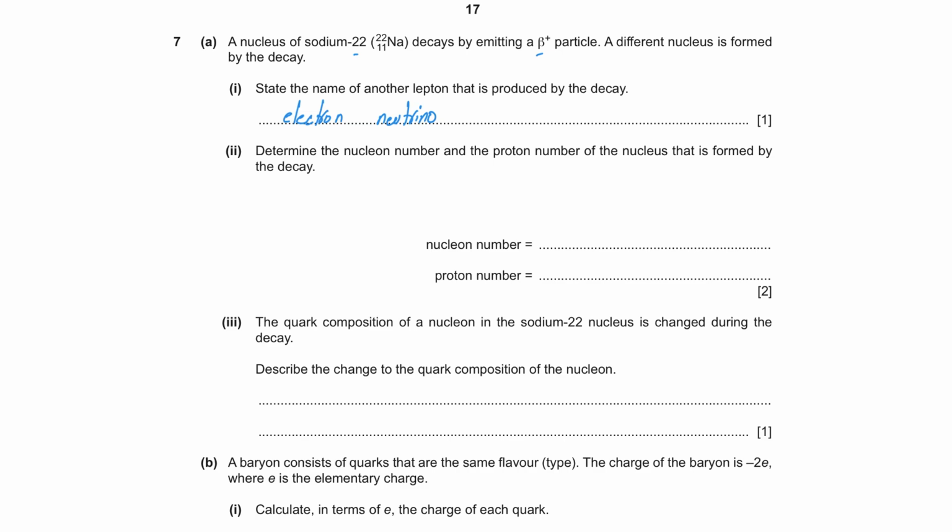Part 2 says determine the nucleon number and the proton number of the nucleus that is formed by the decay. So sodium 22 decays into something, and along with that you've got a beta plus particle and an electron neutrino.